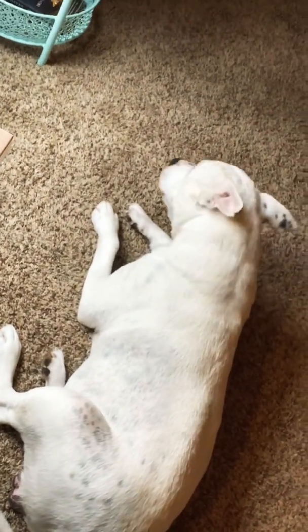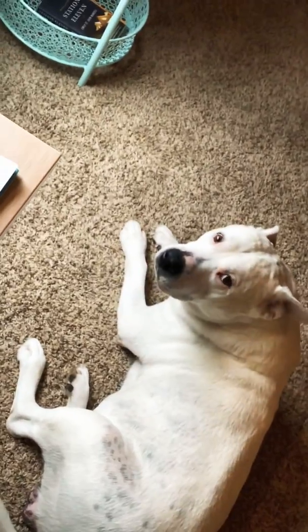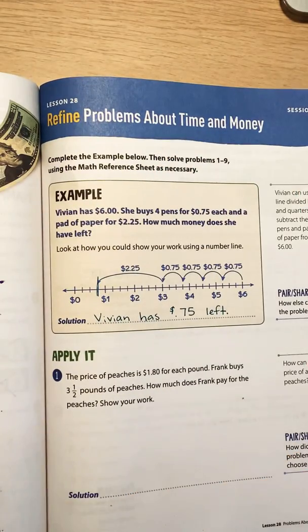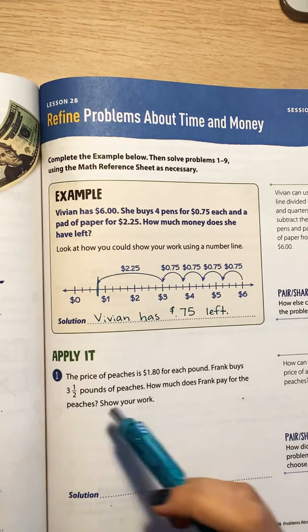Trigger, say hi. That's my old man dog, Trigger, and he's trying to help do math, but really he's just making a bunch of noises. Okay, anyway, back to number 1.